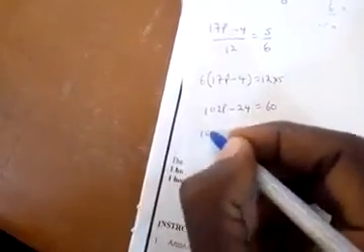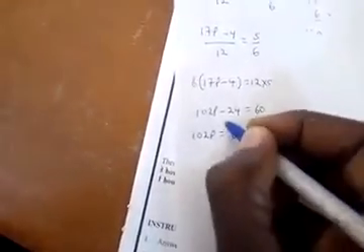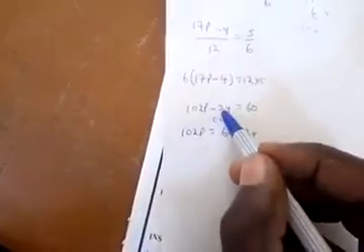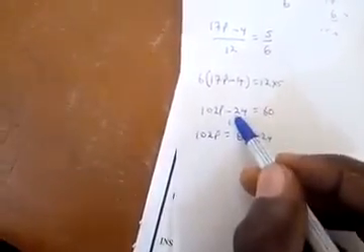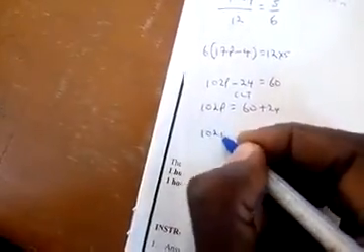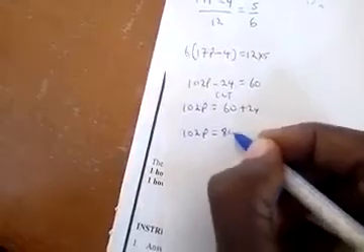So I'll have 102p is equal to 60 plus 24. That is, I collect like terms. I'll carry this minus 24 and bring it here. Remember, it's minus, and coming back here it changes to plus. So I'll have 102p equals 60 plus 24, that's 84.